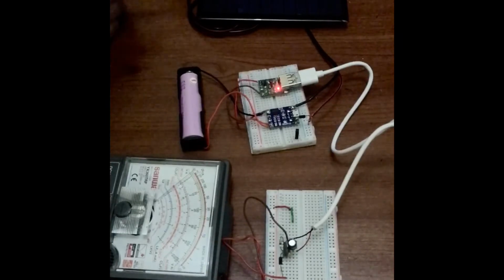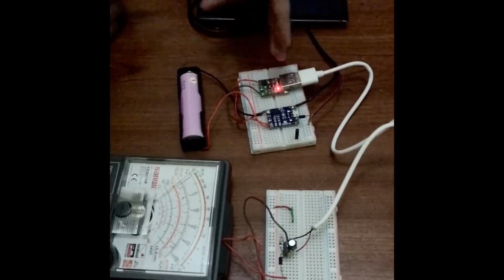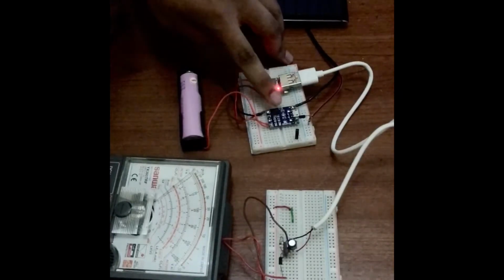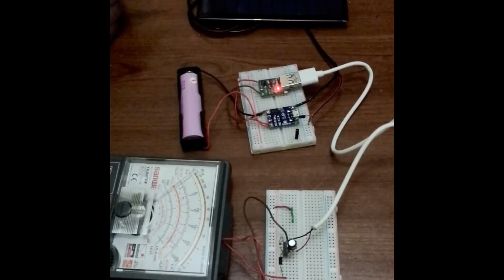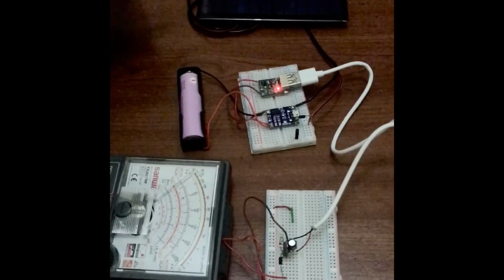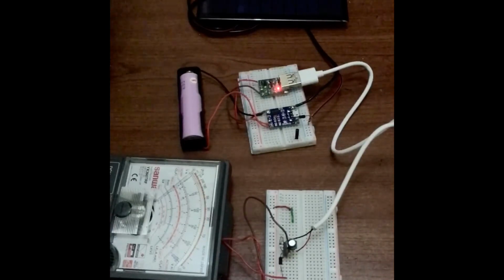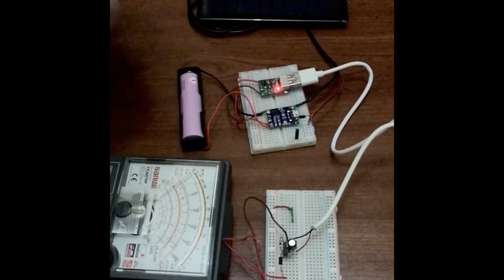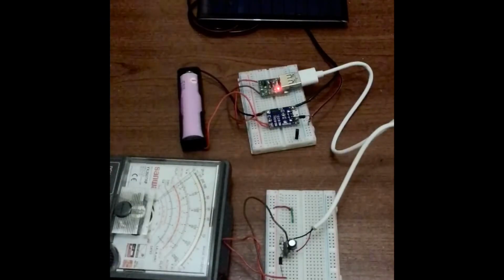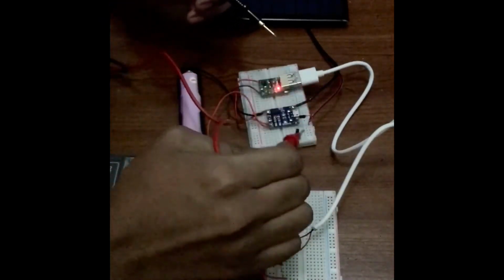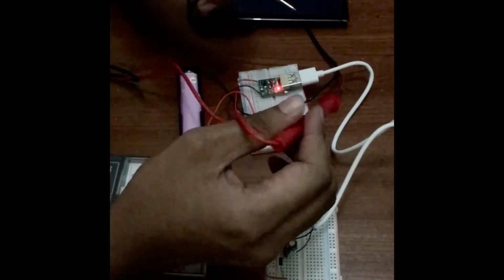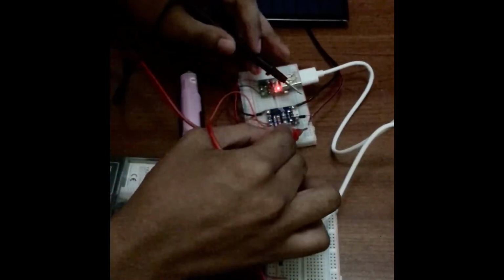From this 12 volt solar panel, the energy will go to the battery charger. The solar panel uses the sun to get the energy. From the solar panel, it will go to the battery charger. I will show how many volts it is from the solar panel.